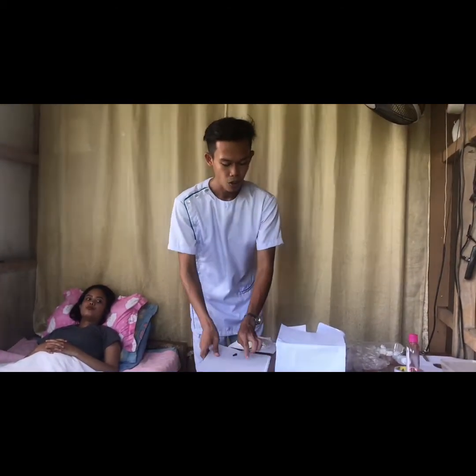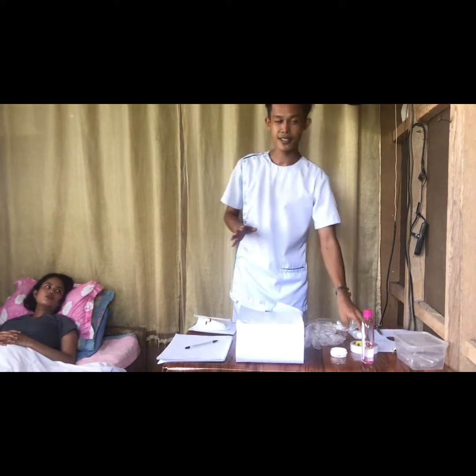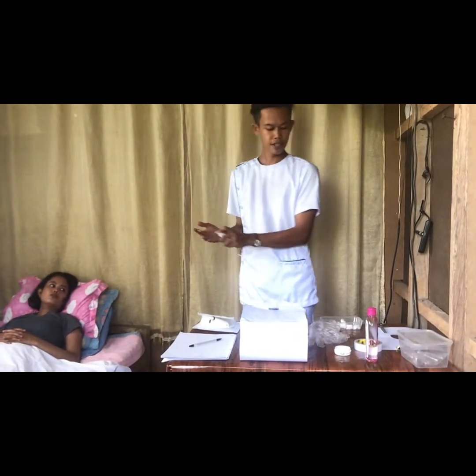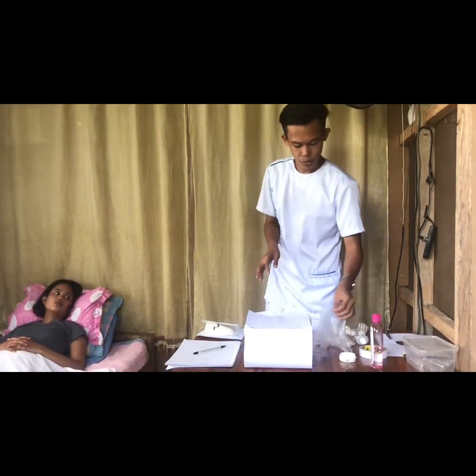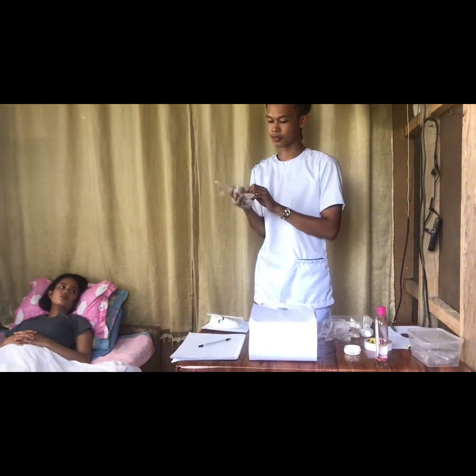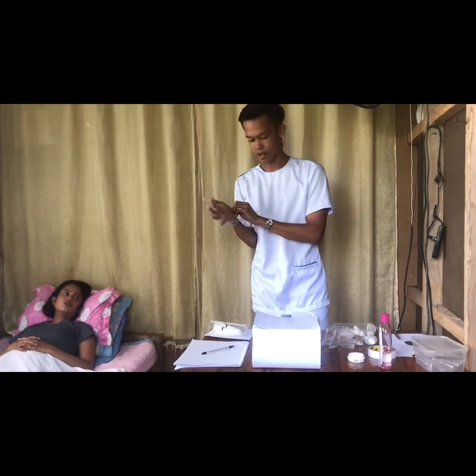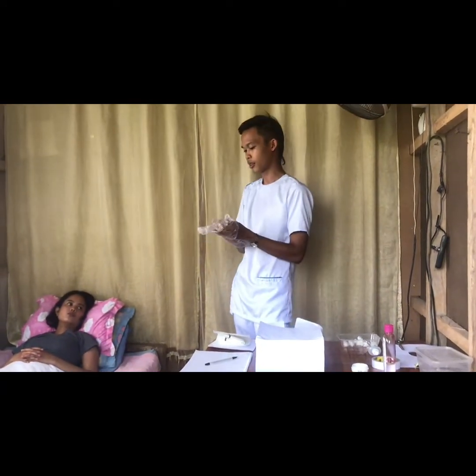So the first thing that we're going to do is to have the pericare for the penis of the patient. For the pericare, we first sanitize our hands in order to eliminate microorganisms. At the same time, the hand sanitizer helps make the hands clean. Okay, so for this time, I'm going to wear my working gloves because I'm going to do the pericare, okay?